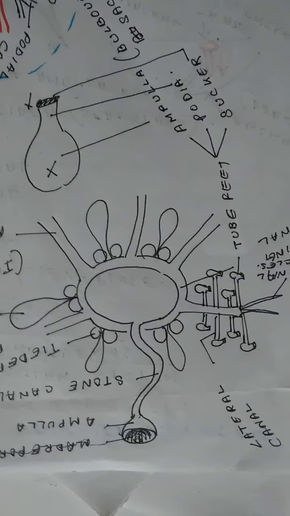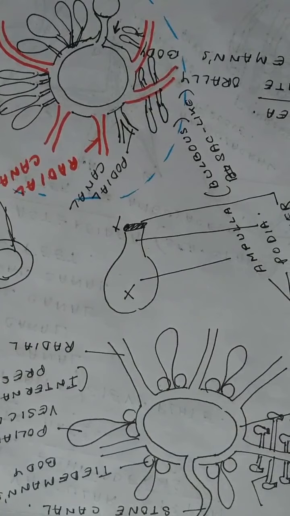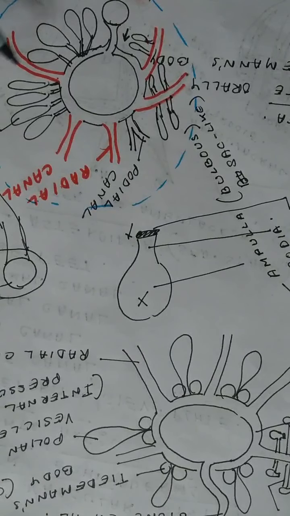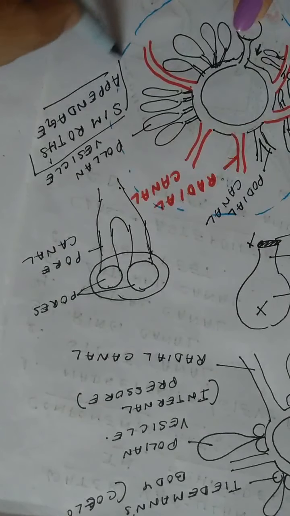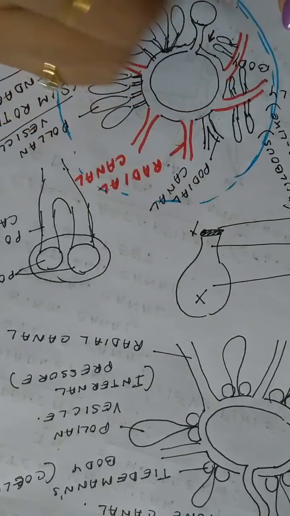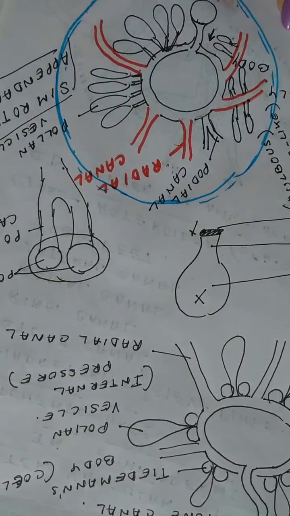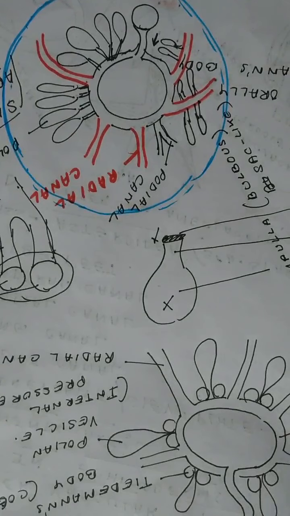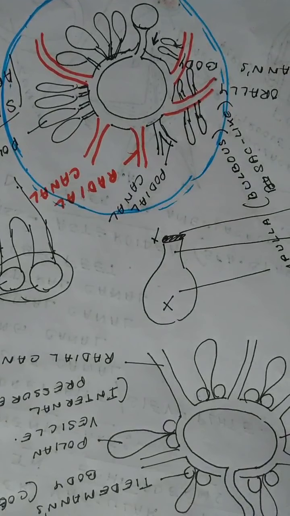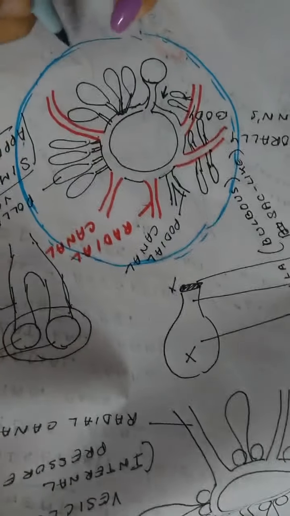Now the whole water vascular system of ophiuroid is covered with a membrane that is known as the peritoneum.